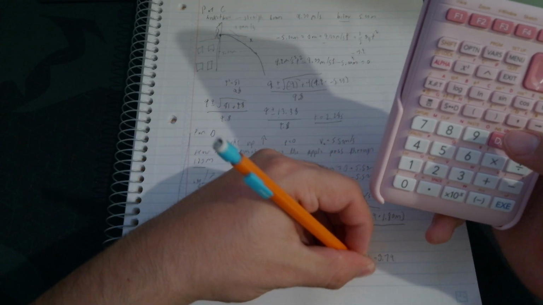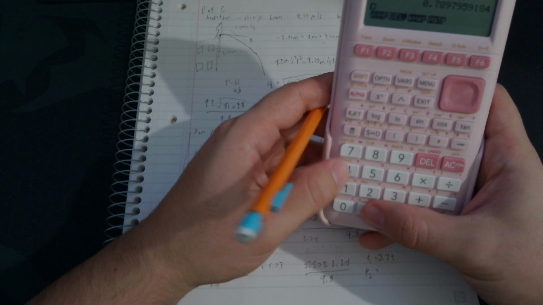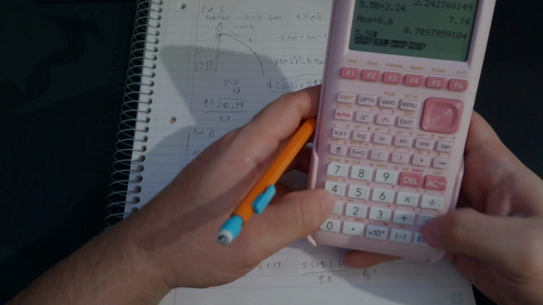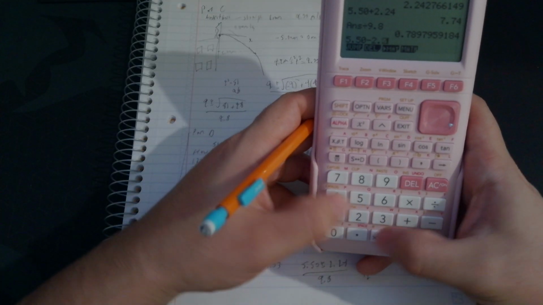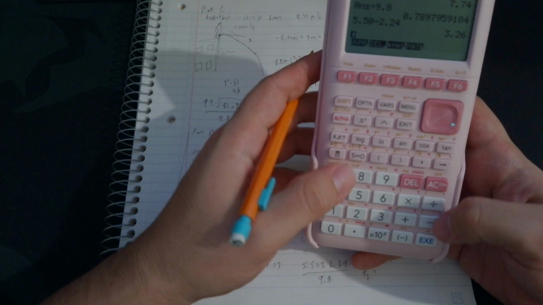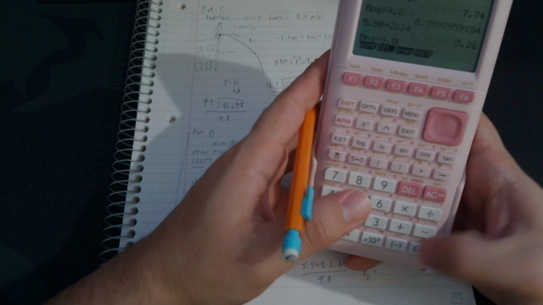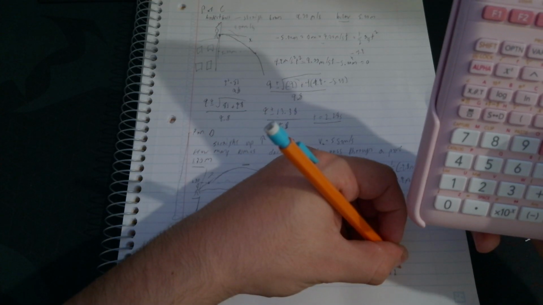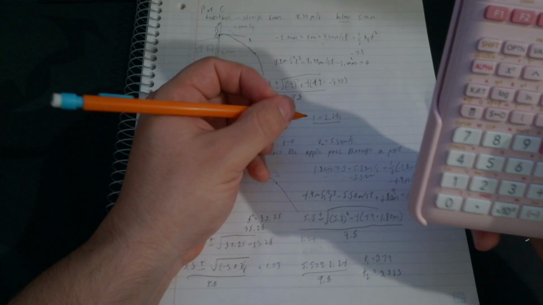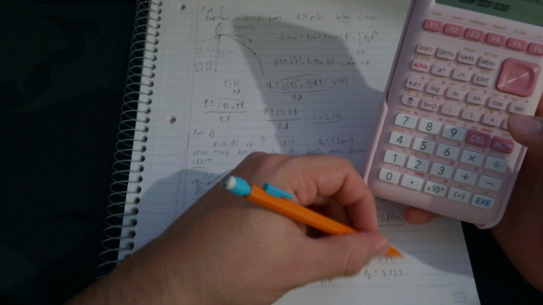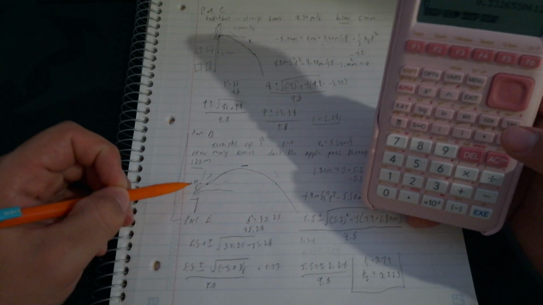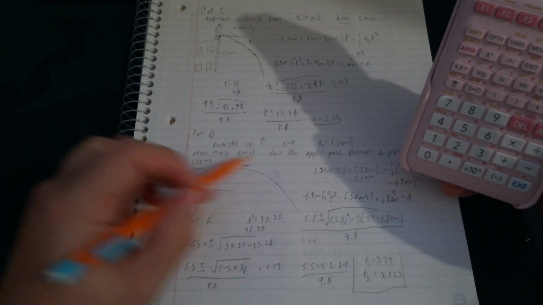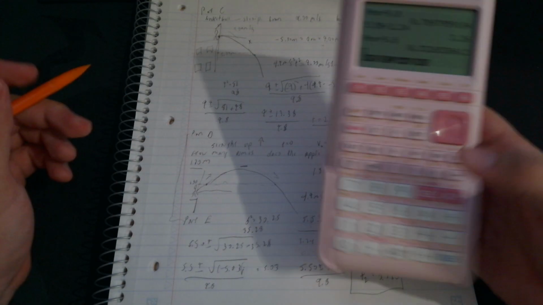And then for t2, we're going to have 5.50 minus 2.24, which is 3.26, divided by 9.8. It's going to be 0.333. So these are going to be our two times right here, in which the apple is going to be passing 1.80 meters.